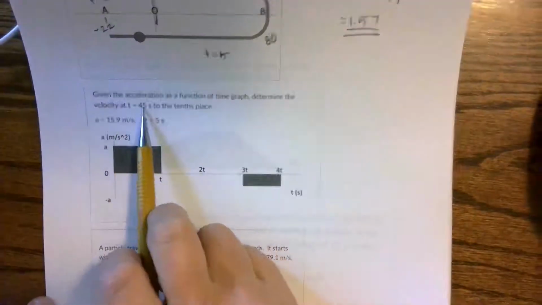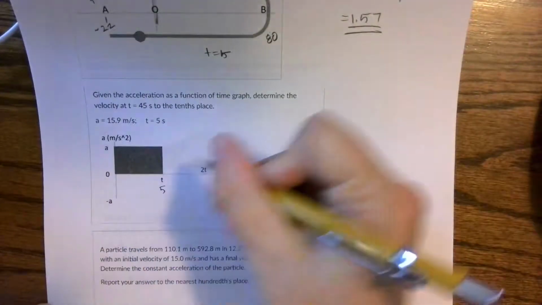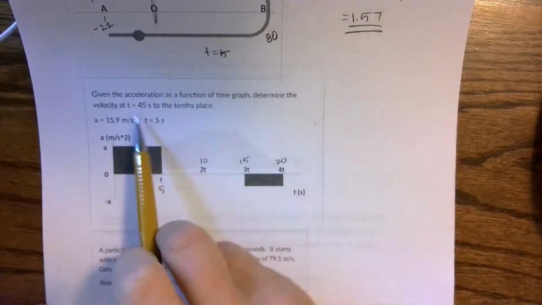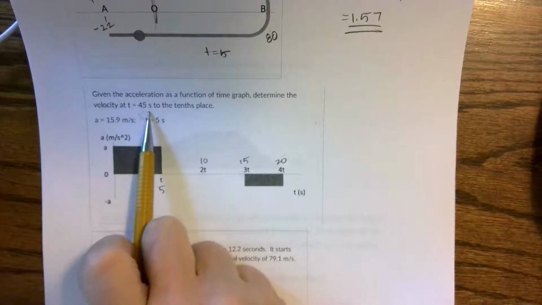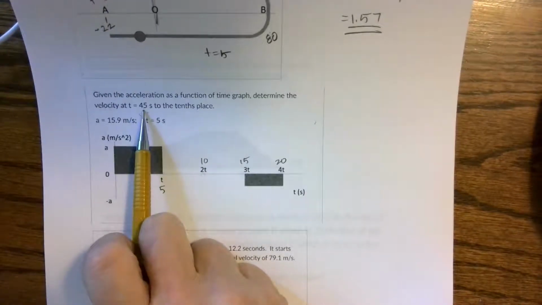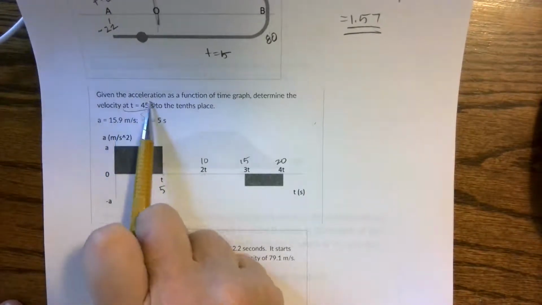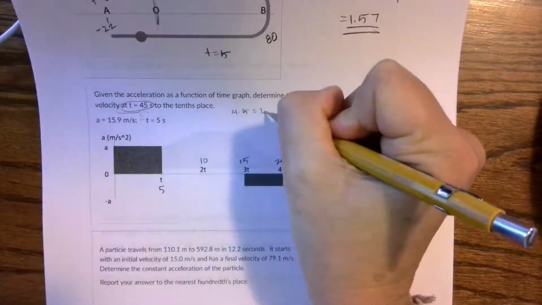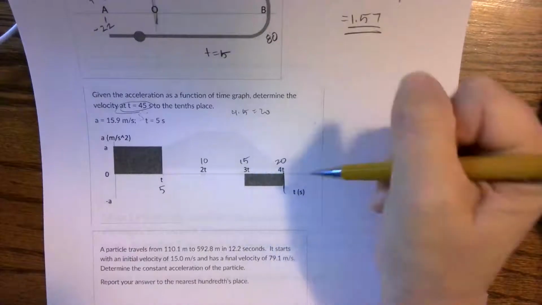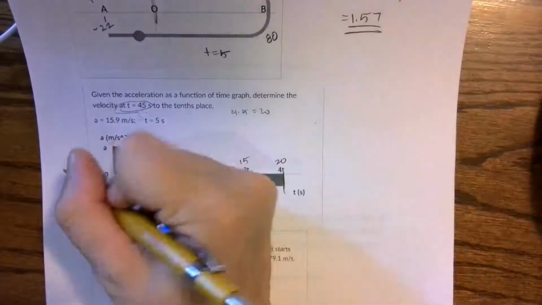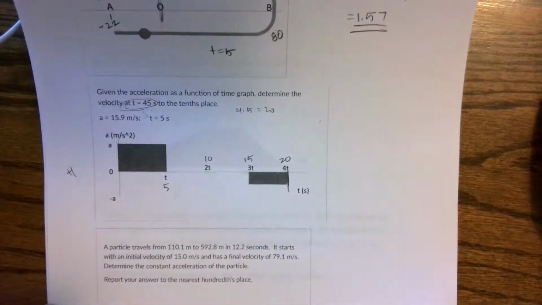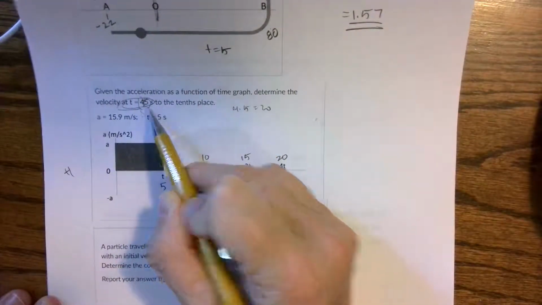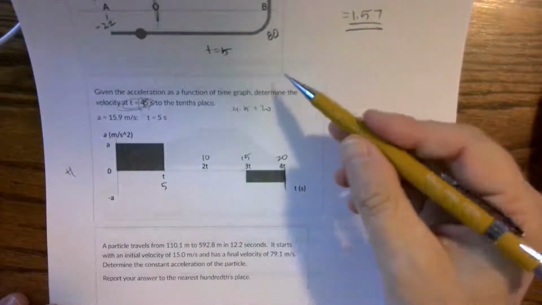Okay, given the acceleration, determine the velocity at t equals 45. So we have 5, 10, 15, 20. Okay, that can't happen. That should not be 45. My guess is I had Canvas set up to make this 4 times 5, which is 20. And so that should be a +1 for everybody, because that's not solvable. So let's pretend that it said 4 times 5. I thought it would multiply in Canvas, but clearly it doesn't.